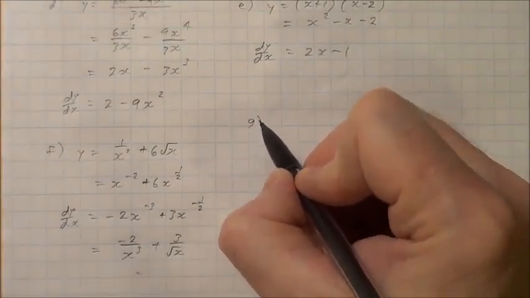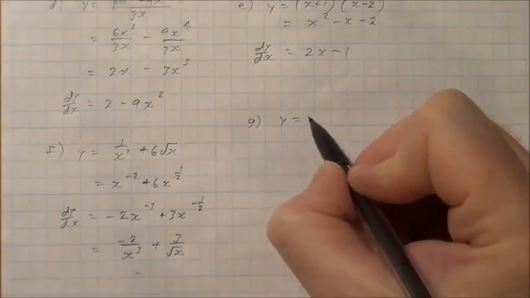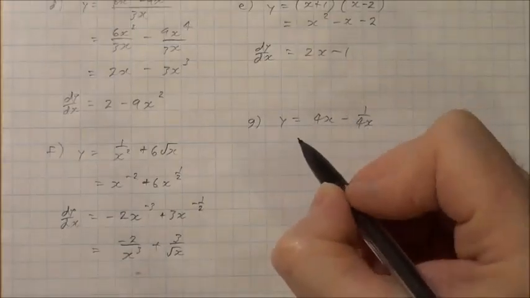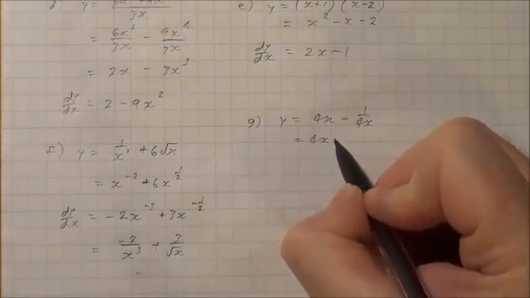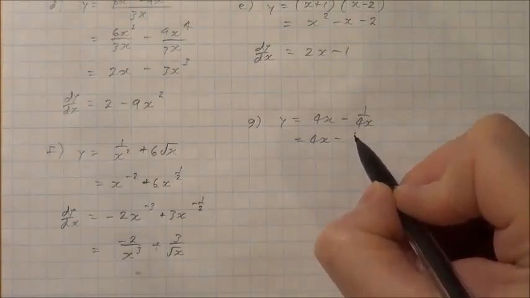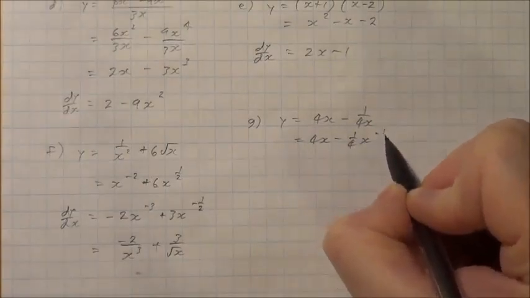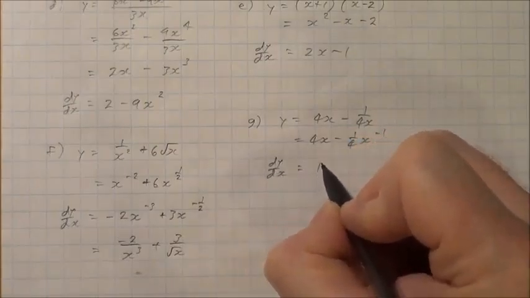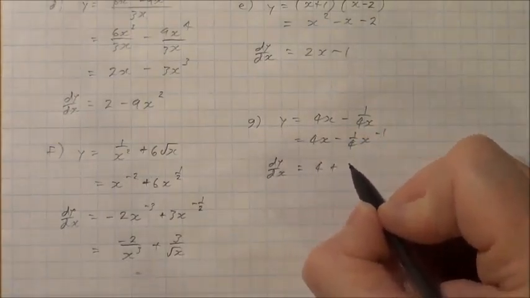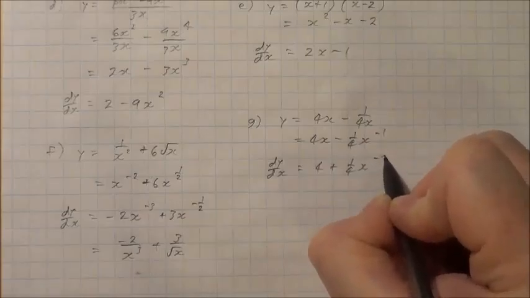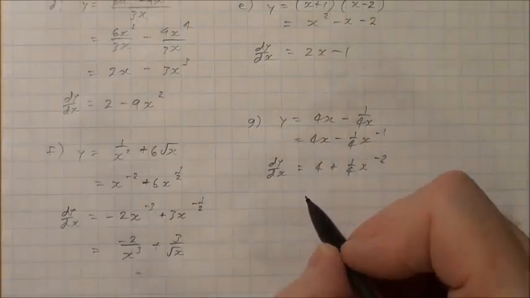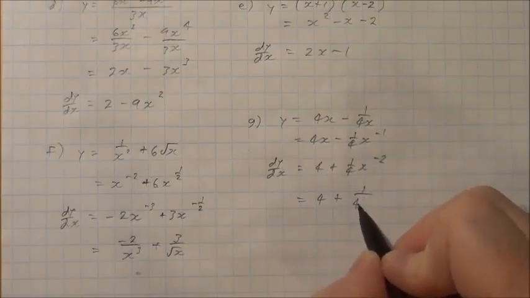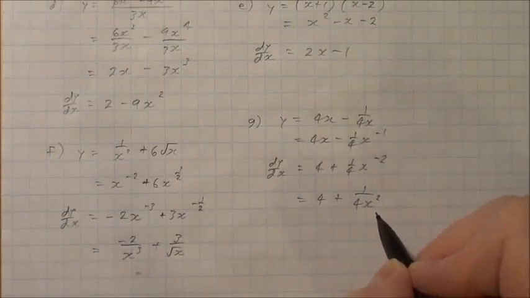Part G, y equals 4x minus 1 over 4x, which is 4x minus 1/4 x to the negative 1, dy by dx gives me 4 plus 1/4 x to the negative 2, which then gives me 4 plus 1 over 4x squared.